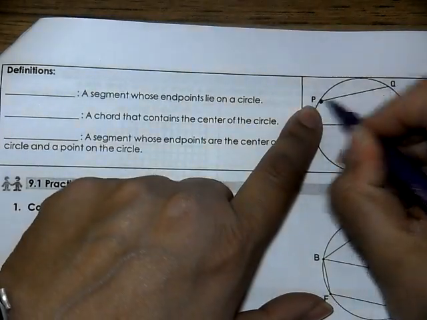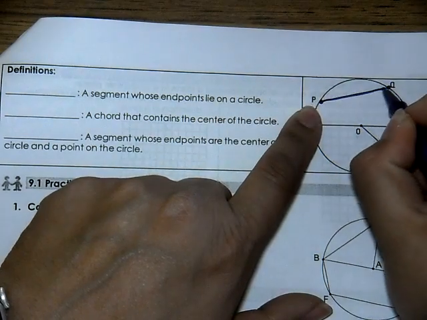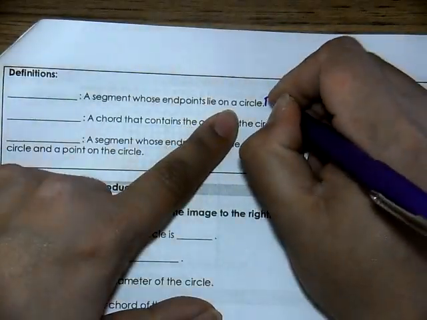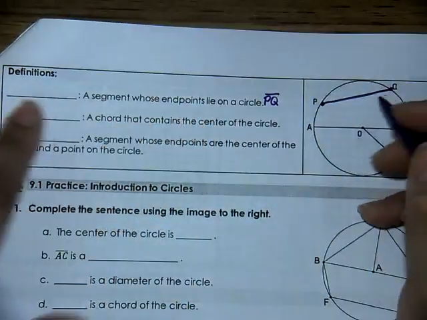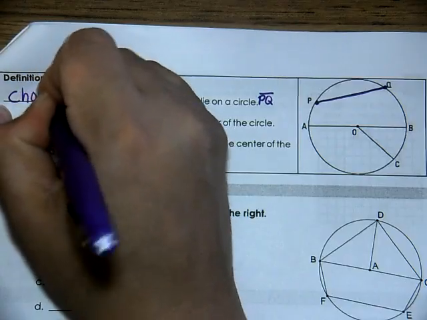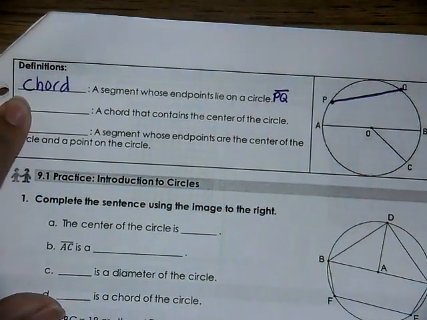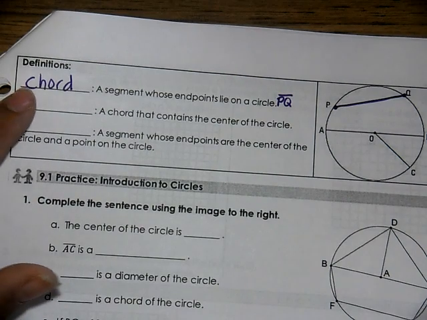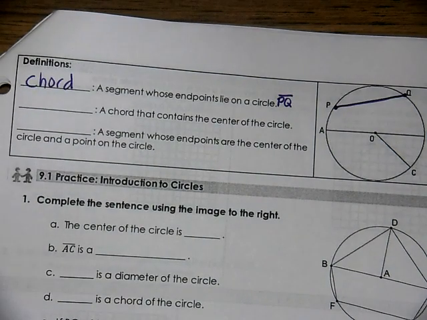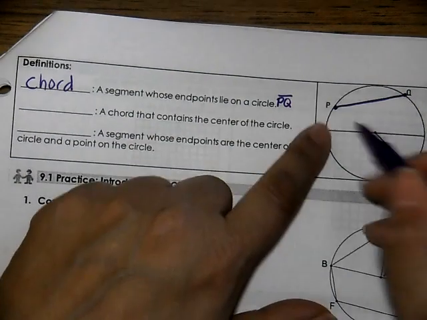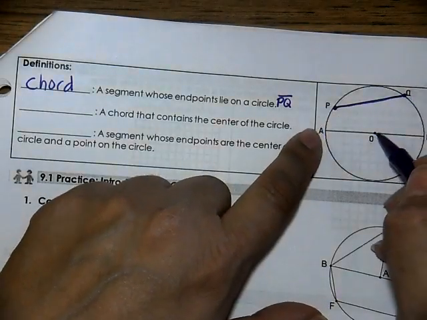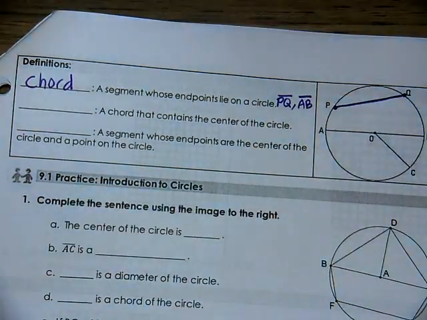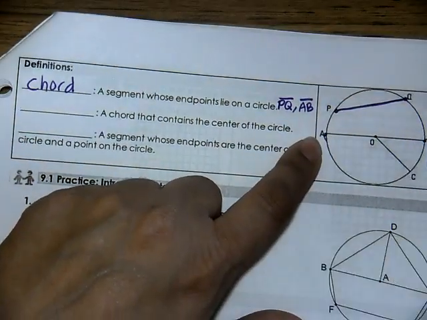So this P to Q here, if you notice, those are 2 endpoints on a circle and a segment that's being created as a result. So segment PQ is an example of this, which is called a chord. I know it's spelled like not the word chord. It's CH, it's not chord. It is called chord, but it is spelled like this. So a chord is when the segment doesn't have to pass through the center, but it can. So technically AB is also considered a chord because it's 2 endpoints on a circle.